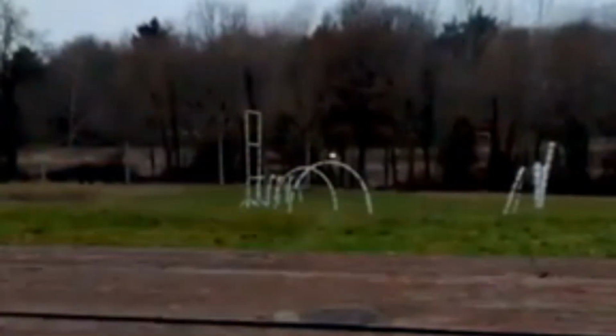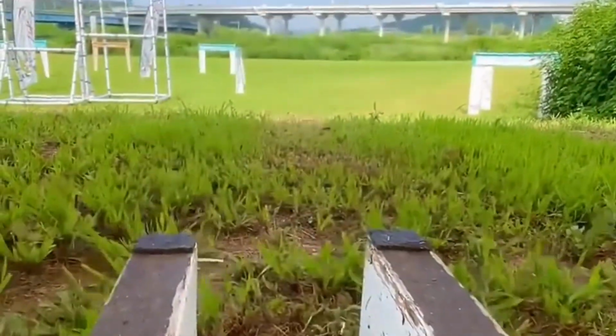How fast does a FPV drone actually go? So I'm not going to be testing it with like a racing drone. I'm going to be doing it with a cinematic freestyle drone, and I'm going to be pushing it as hard as it possibly can to get the maximum speed. Let's see what it can do.